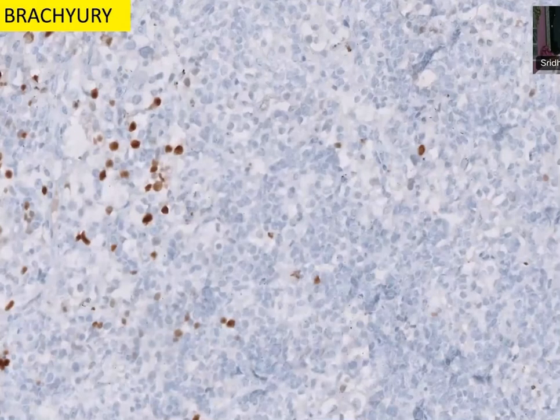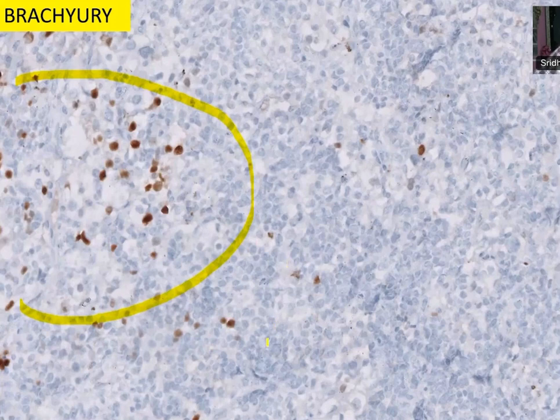You have a few cases that can get focal positive for brachyury. You should not jump to a conclusion. Brachyury is a nuclear marker for chordomas. Sometimes a poorly differentiated chordoma can show INI1 loss of expression. So when you have INI1 loss and a few cells brachyury positive, this should not be considered as poorly differentiated chordoma. You can get ATRTs with a few cells of brachyury.